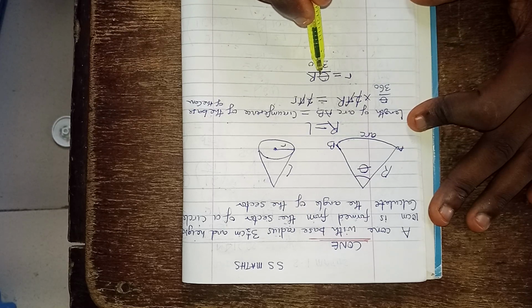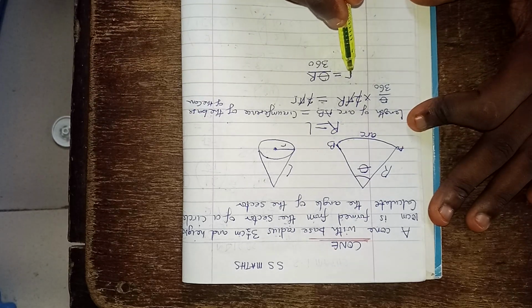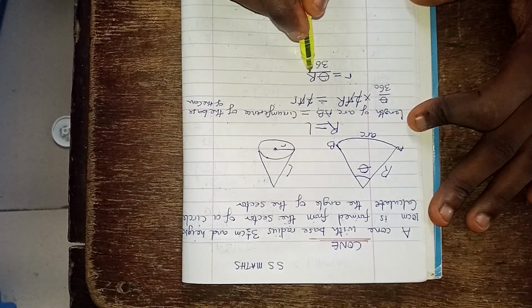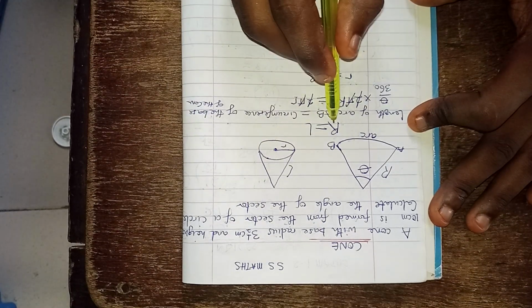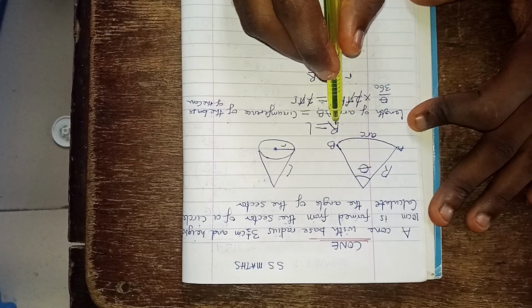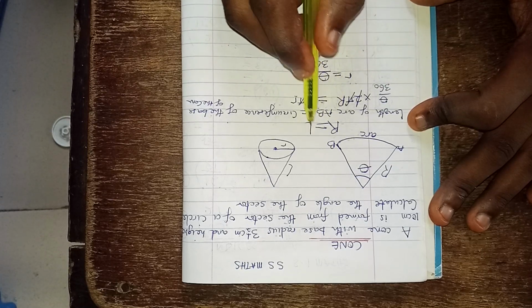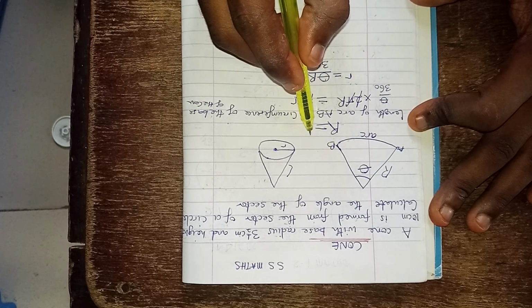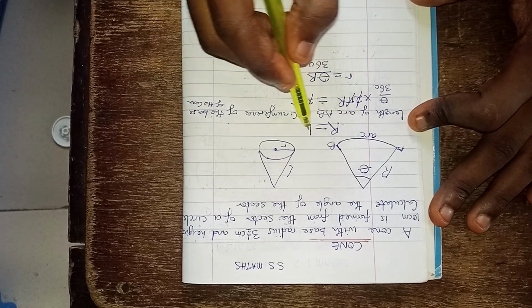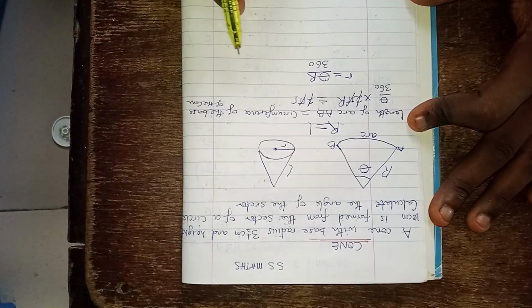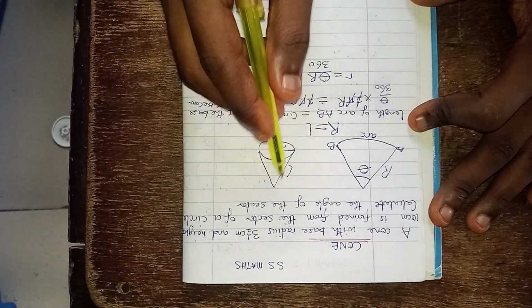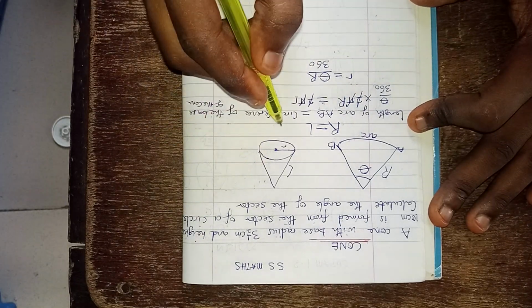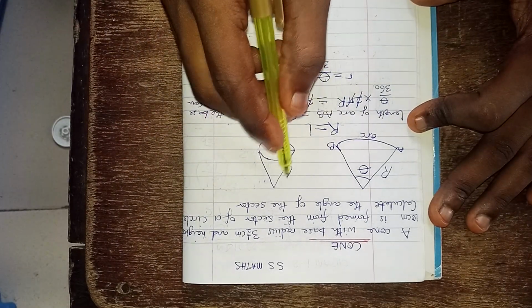So for us to get the theta, it means we need the radius of the base of the cone. And of course, that one is given. Then we need the radius of the sector. And don't forget that according to what I wrote here, the radius of the sector is the same thing as the slant height of the cone. So it means if I can get the slant height of the cone, that is also the radius of the sector.